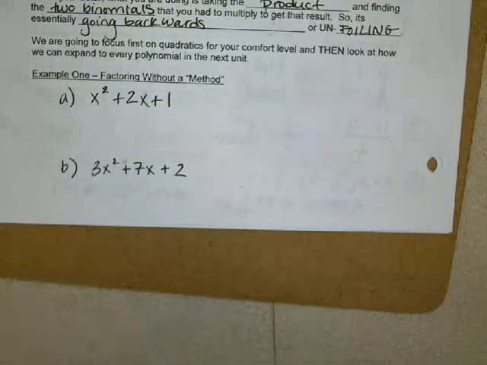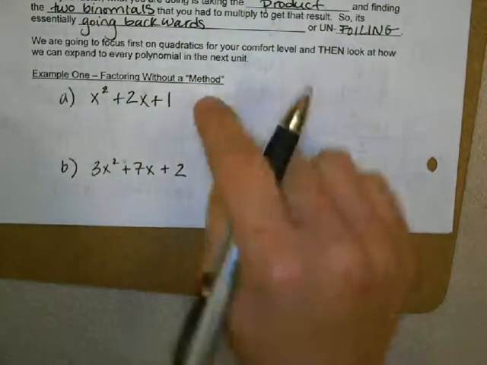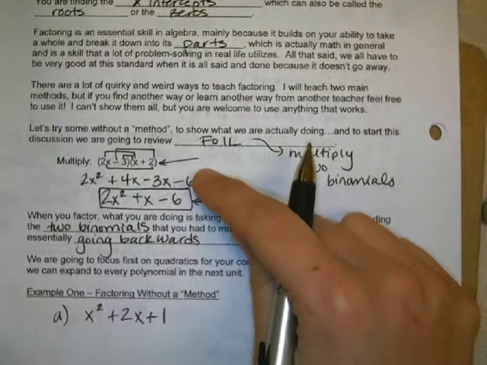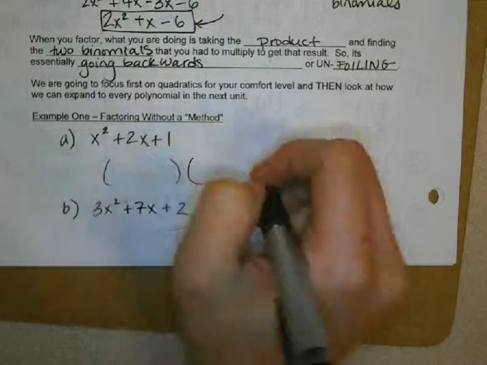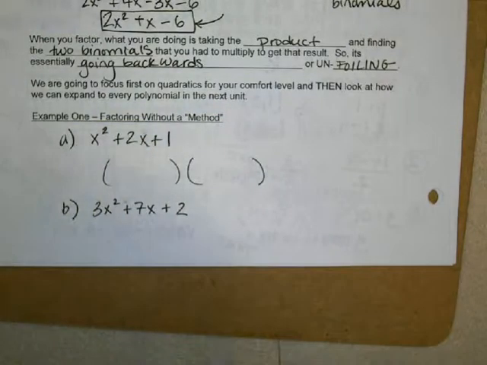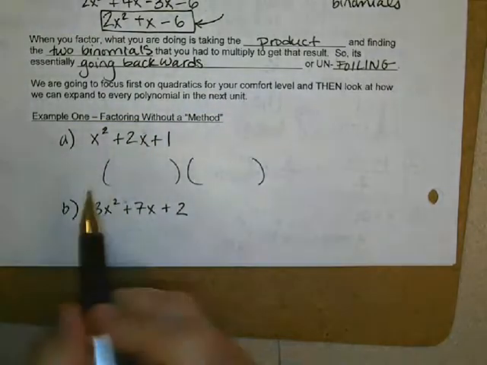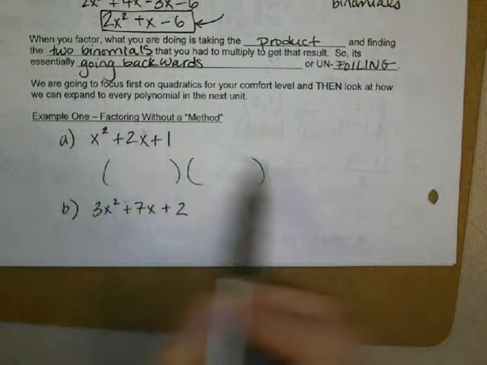If we were just doing guess and check, and we knew this is my result, and I'm looking for the two binomials that made it up, I'm going to start with two parentheses. And then I'm just going to guess and check and start putting stuff in to see if I were to FOIL, would I get what I started with.